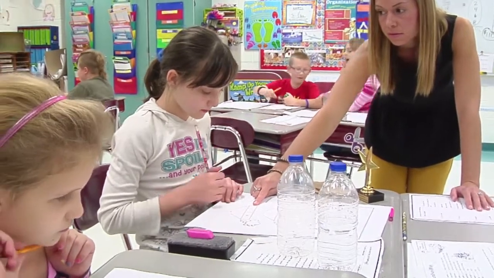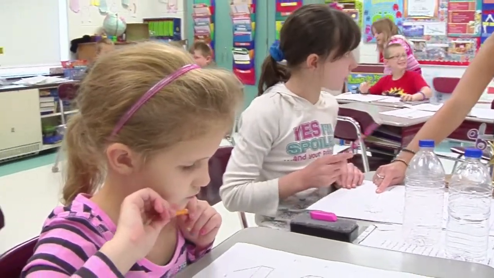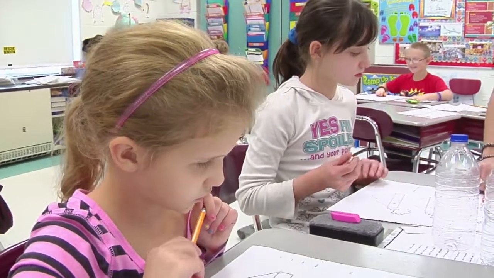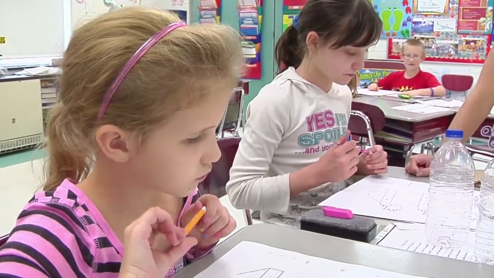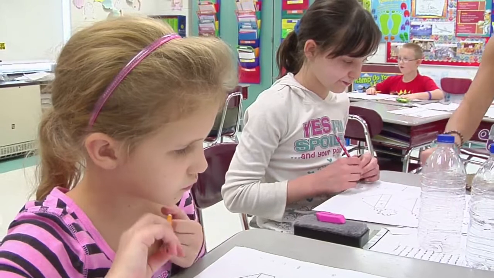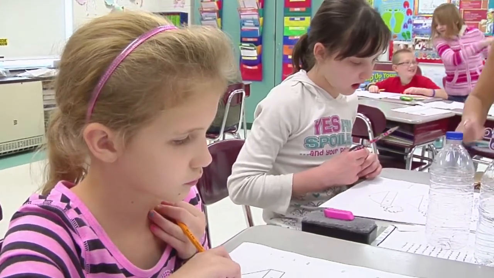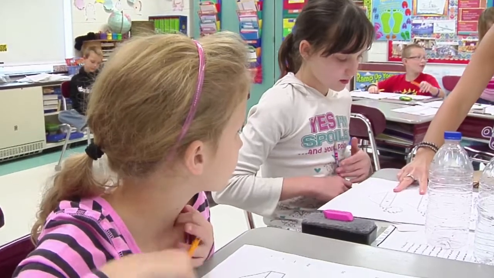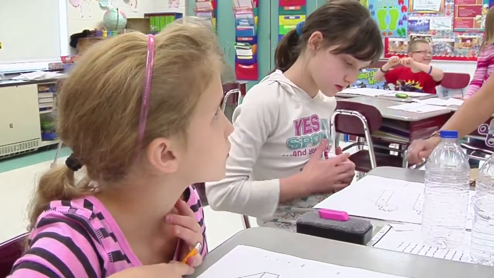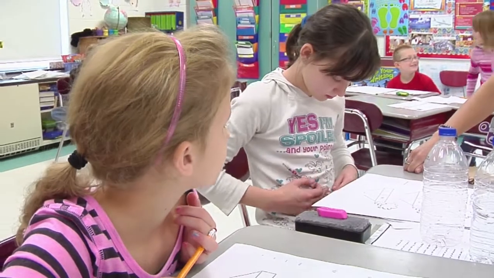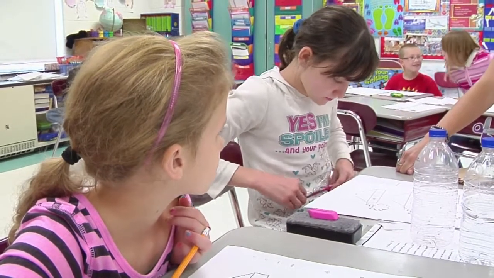What do you mean by correct? Which one do you think represents this problem? Because only one of these three is correct. So what made you think that? She's thinking both of them could possibly be correct, but only one of them is correct. Like what you just said.